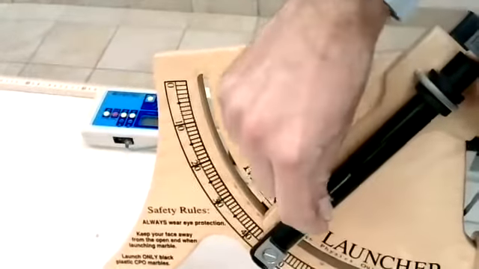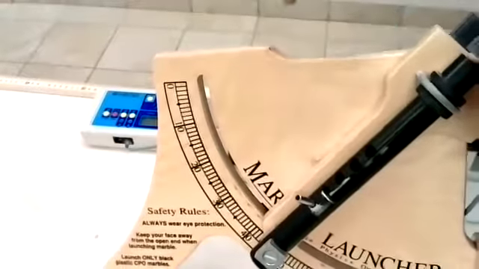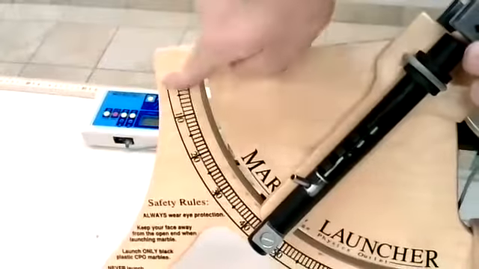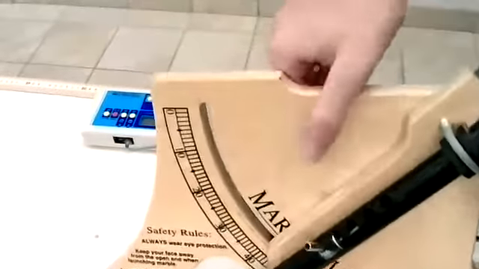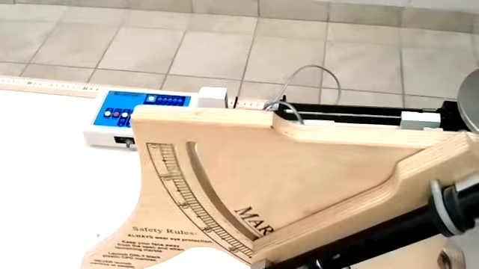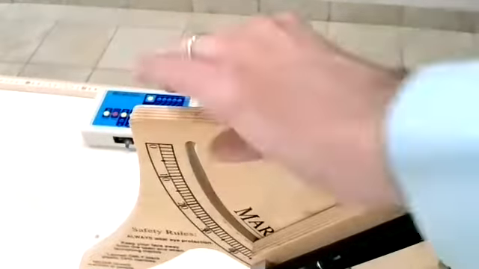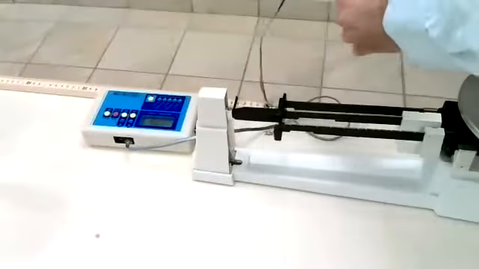So we want to measure how much velocity comes out at this one. And you can see also I can adjust the angle that I launch at. So that's going to be another thing to consider. Gravity only acts in a certain direction. So gravity only acts in the vertical direction. It doesn't care about things moving horizontally.